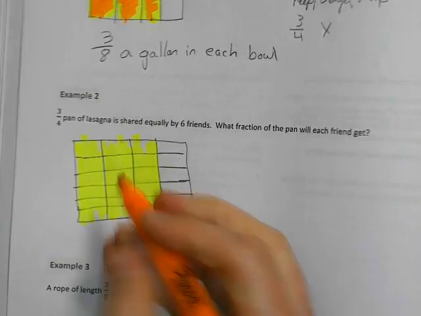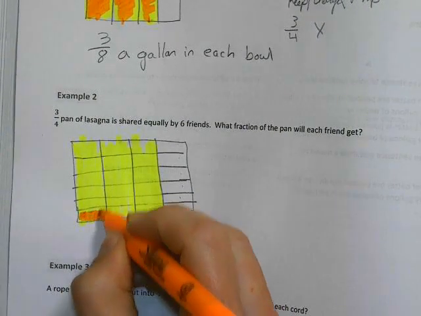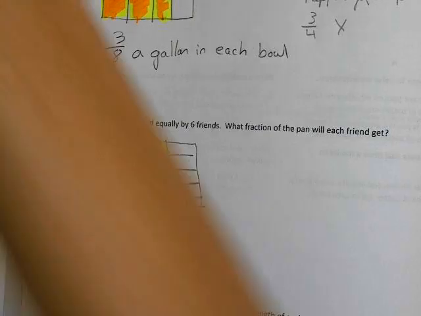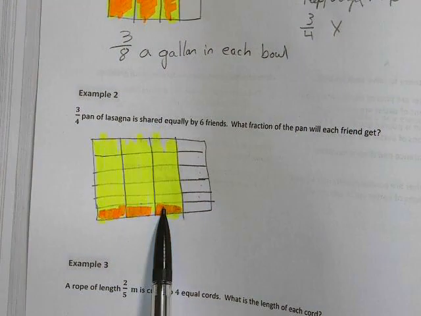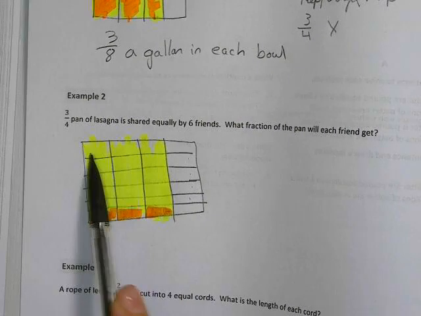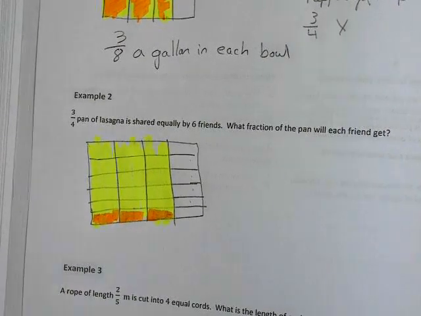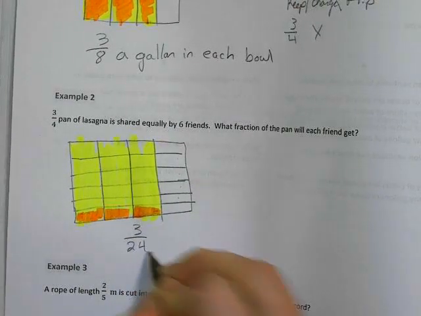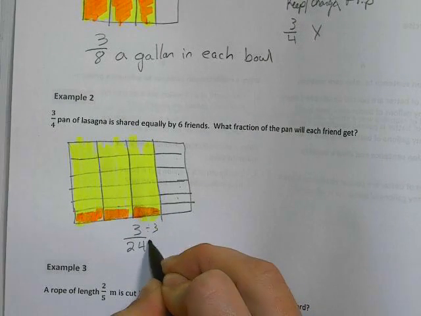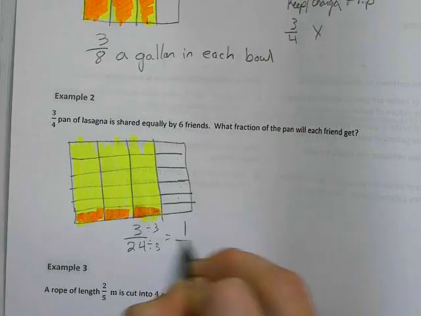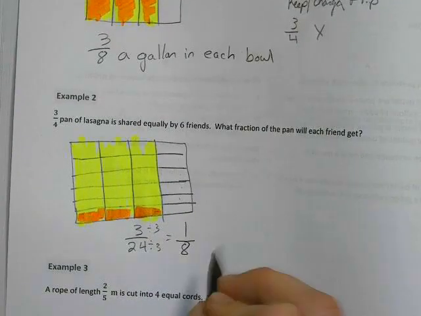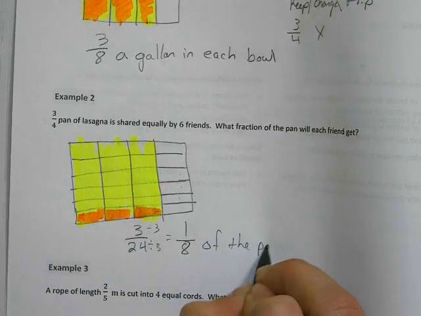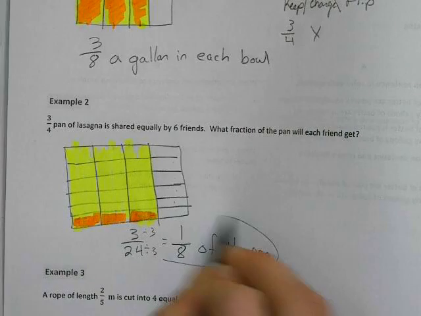And only one of them is going to go to each person, so I'm just going to color in one of them. When I add that up, that's 1, 2, 3 out of 4, because there are 4 parts, times 6. 4 times 6 is 24. So that's going to be 3 out of 24. I can divide both by 3, so I want to simplify this. And that would give me 1/8 of the pan is how much each friend will eat.